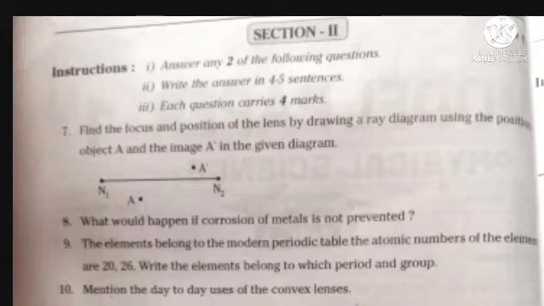Then the next question is about the elements in the modern periodic table. The atomic number of the element is 26. Write which period and group the element belongs to. In the modern periodic table, more than 118 elements are there. Here the given atomic number is 26. Then tell which period and group it belongs to.